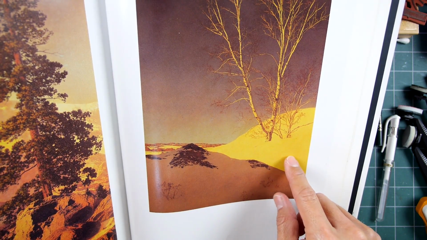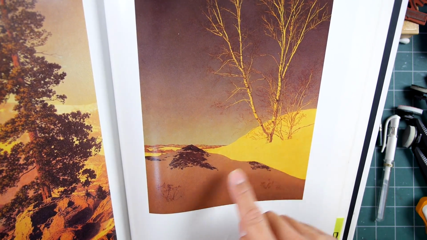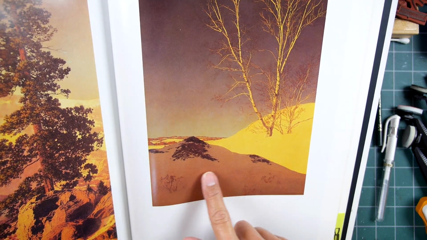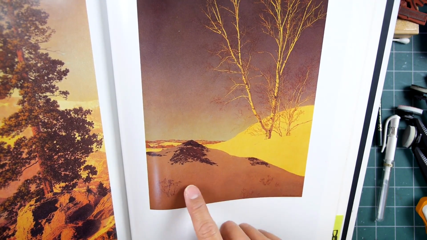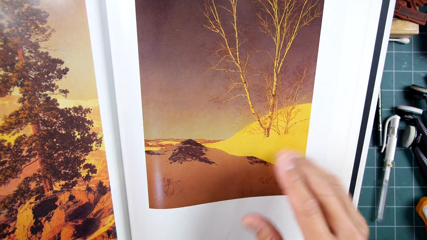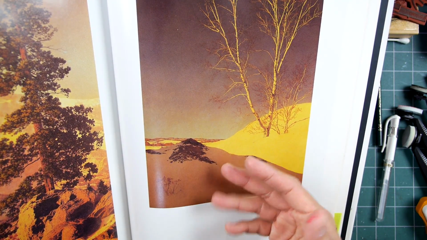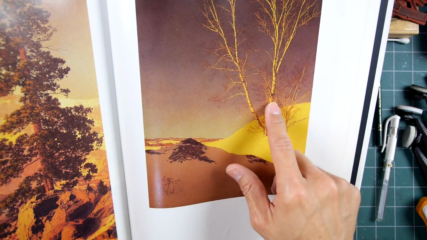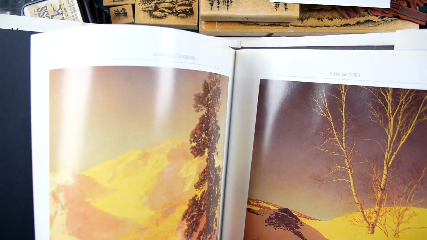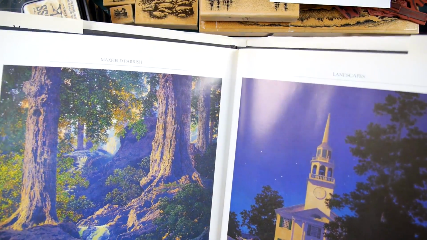It's contrasted with the cooler temperature of the violet right here. I can see some there. This is a violet with a warm undertone because it glows a little bit, so it's kind of a warm violet. Really spectacular, playing around with temperature in ways you wouldn't normally think.